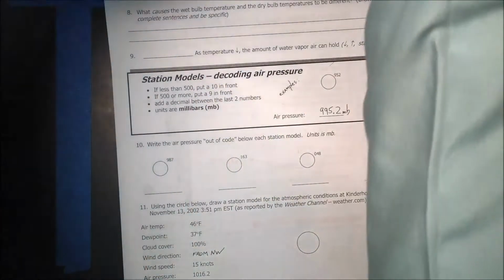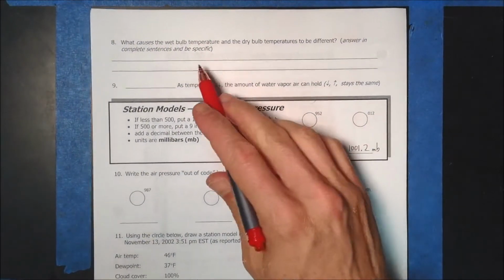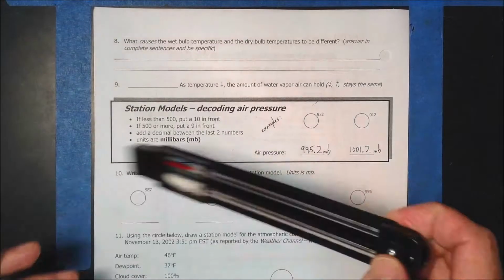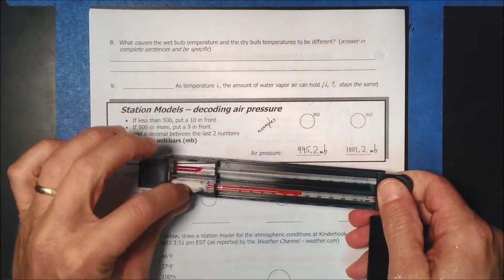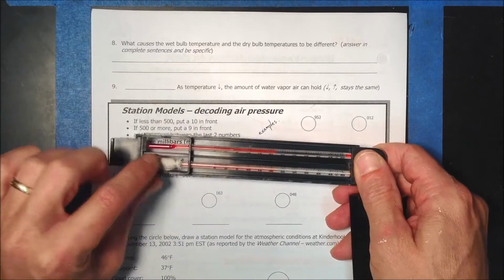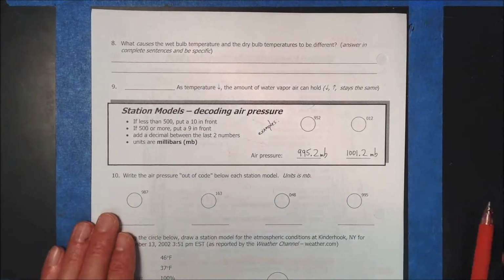Let's go on to the back. Here we go. So what we have here is on what causes the wet bulb temperature and dry bulb temperatures to be different. So for instance, here, they're not wet. These are the same temperatures. You may not be able to see it based on the video here, but they're the same temperatures. Once I get it wet and swing it around, the wet bulb will always be cooler.